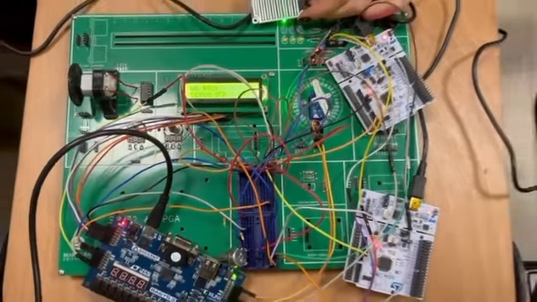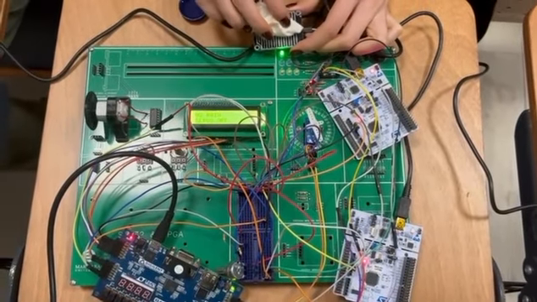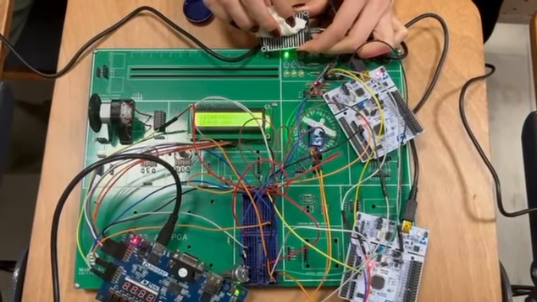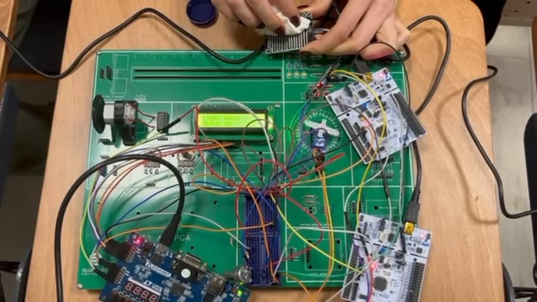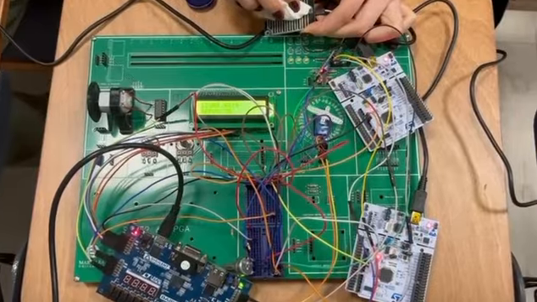Now, we will simulate the light rain. Notice the change. The servo motor starts moving at a slow speed, and the LCD now shows light rain.